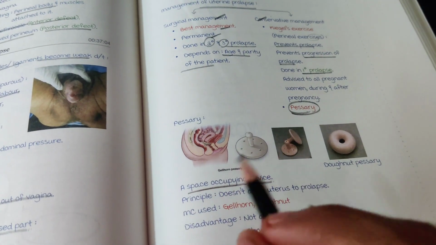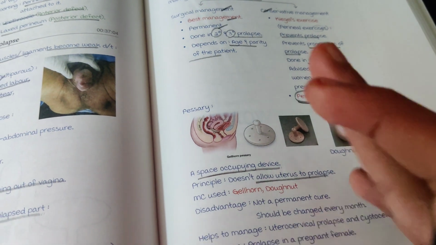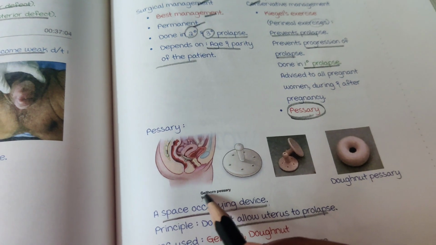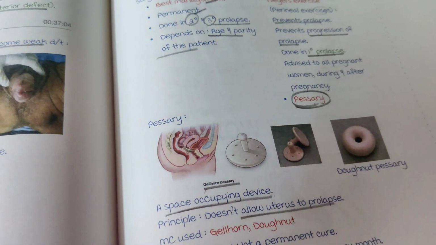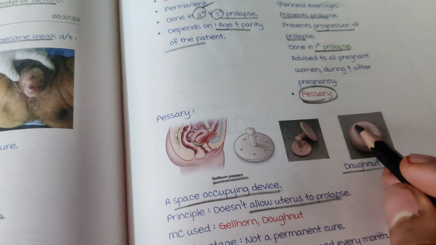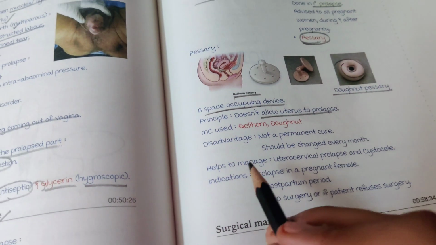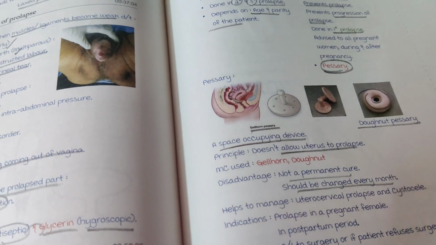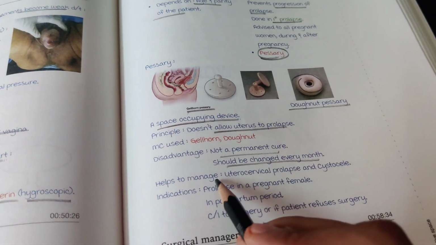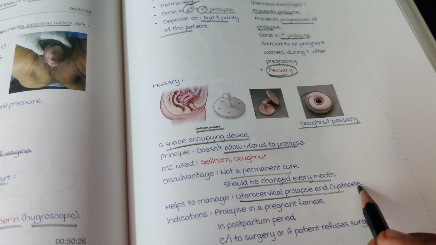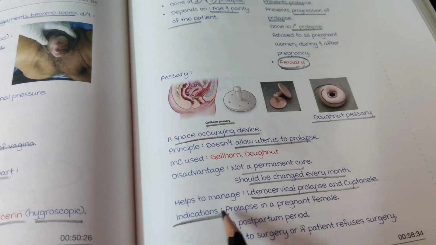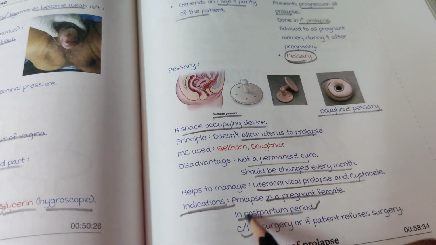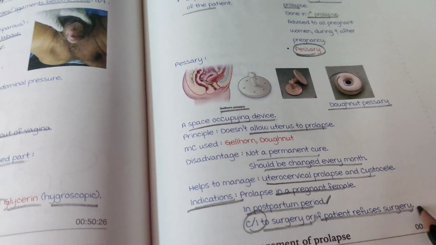The principle here is that it does not allow the uterus to prolapse. There are different types of pessaries, such as ring pessaries and the donut pessary, resembling the shape of a donut. And mainly the disadvantages, it is not a permanent cure. It should be changed every month. And it helps in the management of uterocervical prolapse and cystocele only. Indications are prolapse in a pregnant female, in that too in the postpartum period. It is also used if surgery is contraindicated or if the patient refuses surgery.